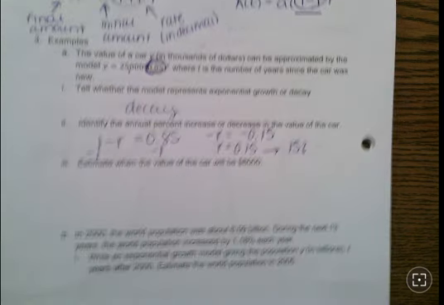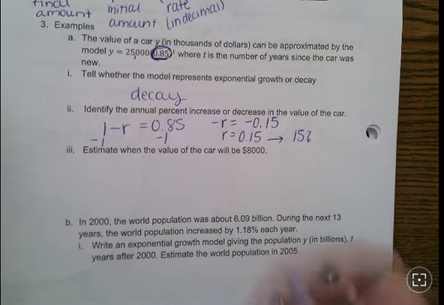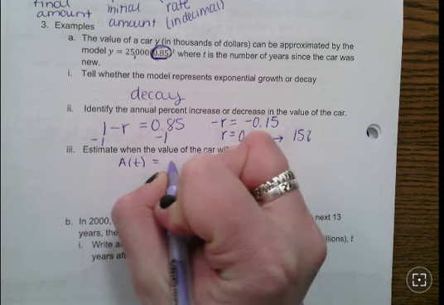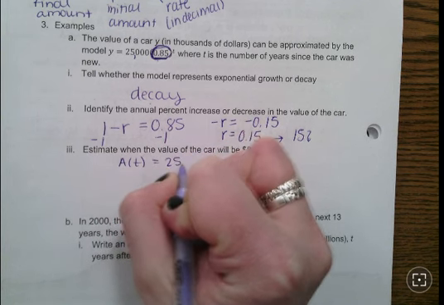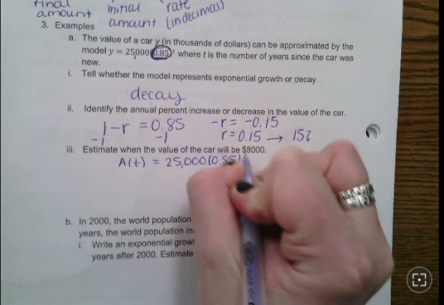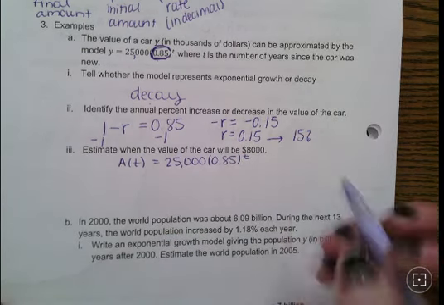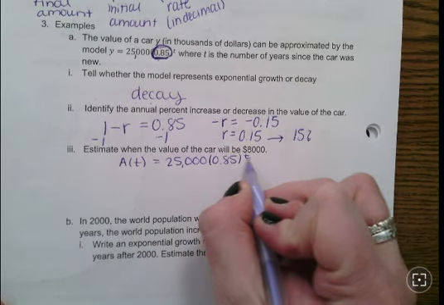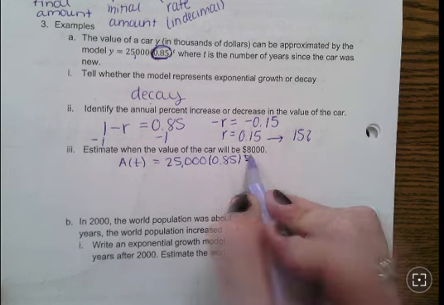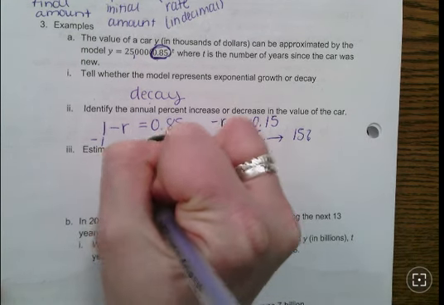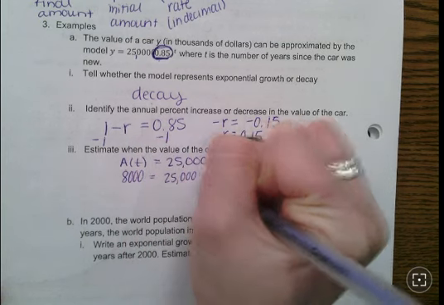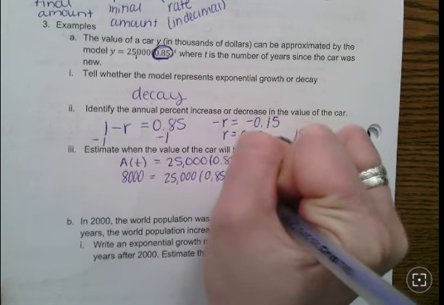Okay? So if we're depreciating at that rate, we have the equation here, A of t equals the original value of $25,000 times 0.85 to the power of t. That's what we got to begin with. But I want to know when, so we're looking for the time that the value of the car will be 8,000. So we want the end value to be 8,000. We've got 25,000 times 0.85 to the power of t.